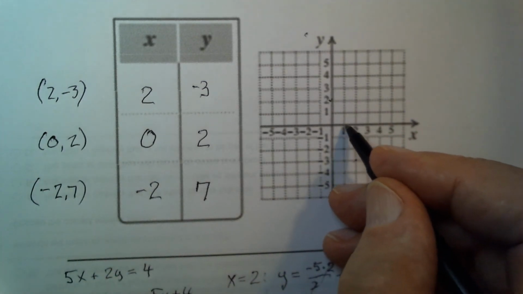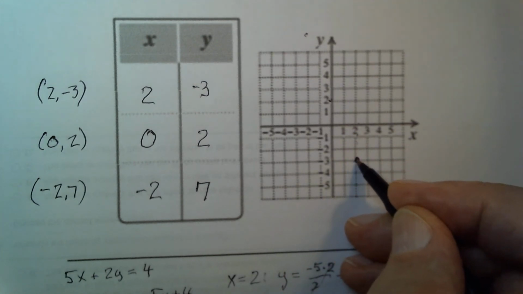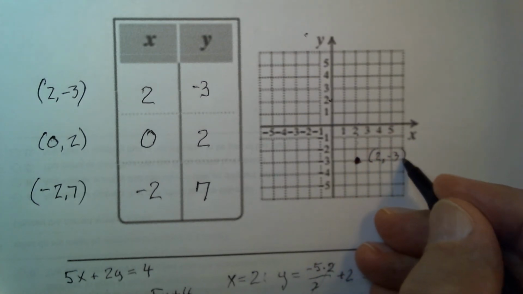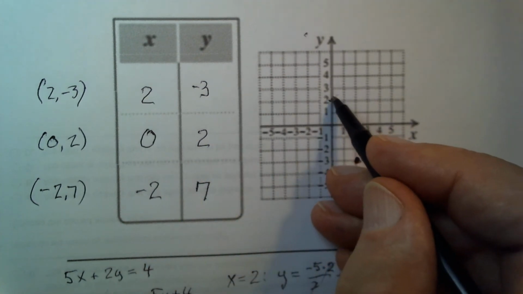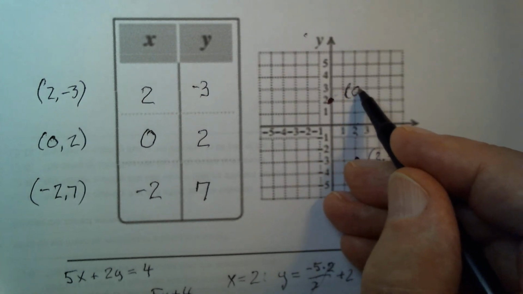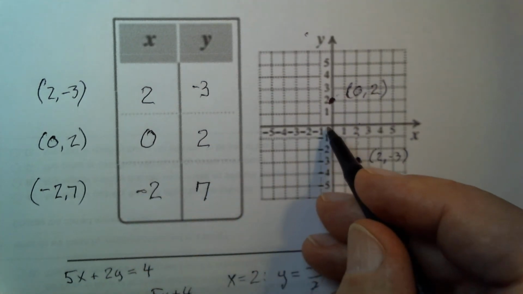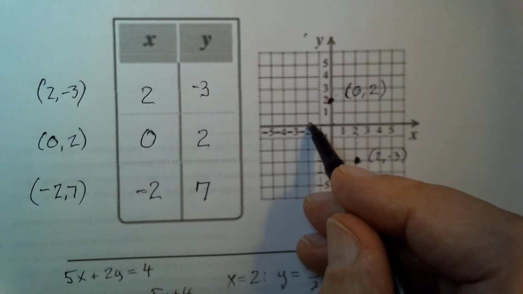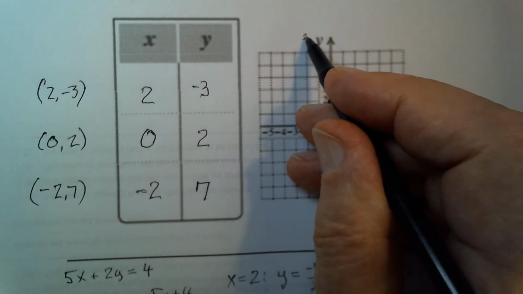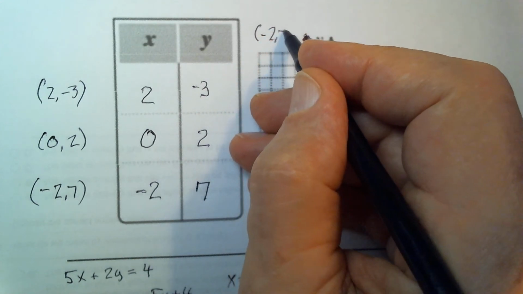So 2 comma minus 3, so we go 2 to the right and 3 down, minus 1, 2, 3. So this is the point 2 comma minus 3. And 0 comma 2 would be this point right here. X equals 0, y equals 2. And for the point minus 2 comma 7, we go 2 to the left, minus 1, minus 2, and we go up 7. 1, 2, 3, 4, 5, 6, 7. So it'd be approximately here. So that's the point minus 2 comma 7.